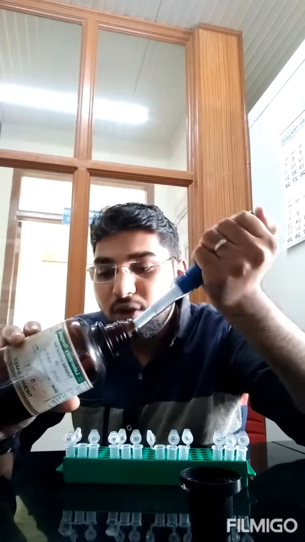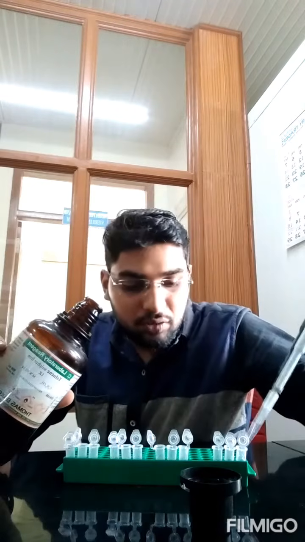Now we are going to add 400 microliters of toluene, double the amount. As soon as you add toluene, you can find two different layers. So 400 microliters of toluene, and then I'm going to give a thorough mixing.